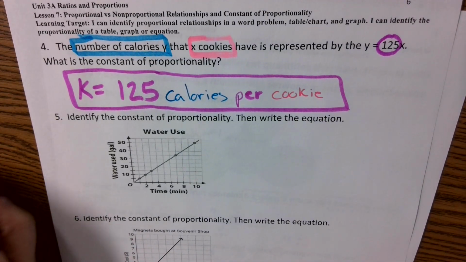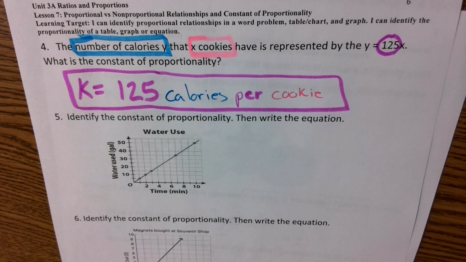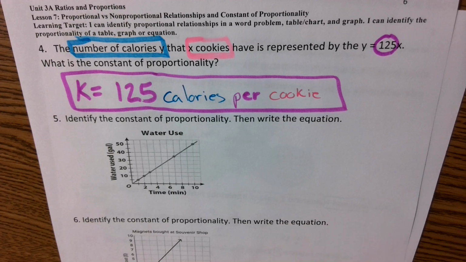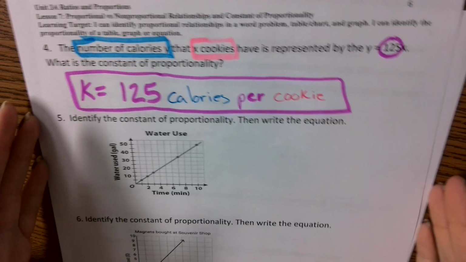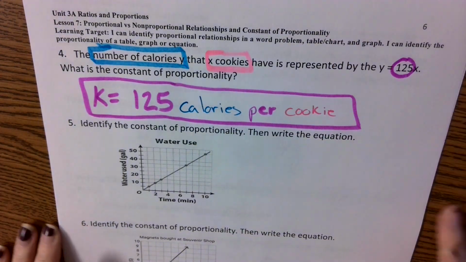All right, so that's when they're giving you an equation. We saw what to do if they gave us a table, right? We know how to do a lot of those tables. You always take the y divided by the x. Here's when they give us some graphs. If they're giving us graphs and we want to know what is the constant of proportionality and then write our equation for that constant of proportionality.